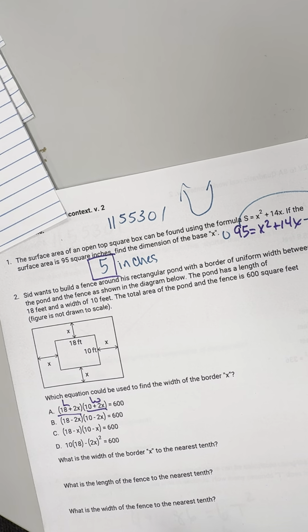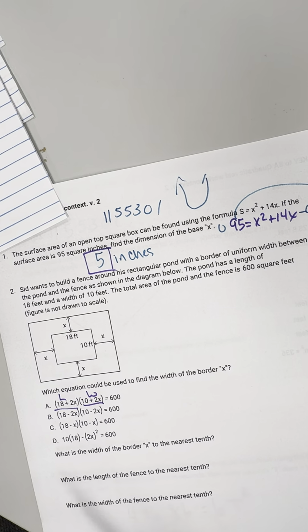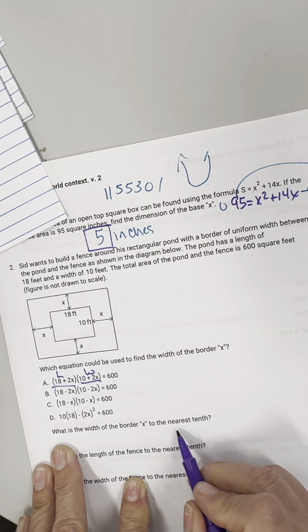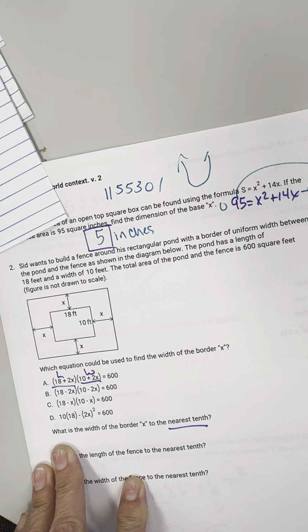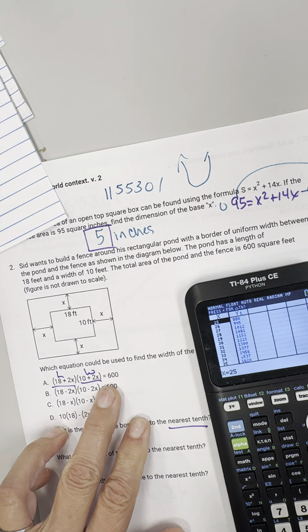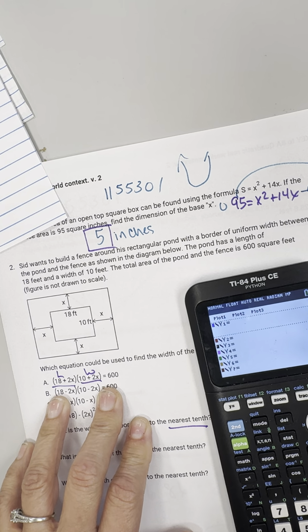If you're doing this on paper and you're looking at your multiple choice, you need to write those down and label them so that you can answer the next question, because we're going to solve this to the nearest tenth. So I'm going to put this in the calculator, and the opposite of positive 600 is a negative 600. So I'm going to bring the 600 to the other side.